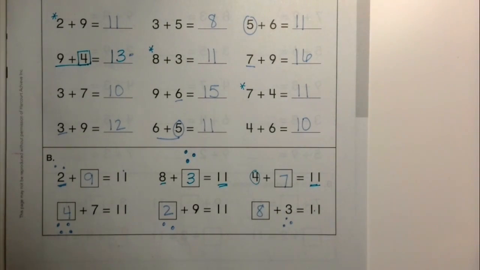The back side of this sheet, first grade, is for you to complete. When you are done, please make sure this is in your Wednesday folder.